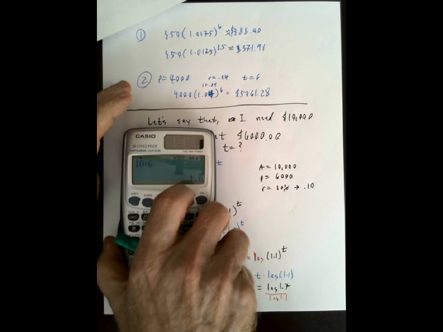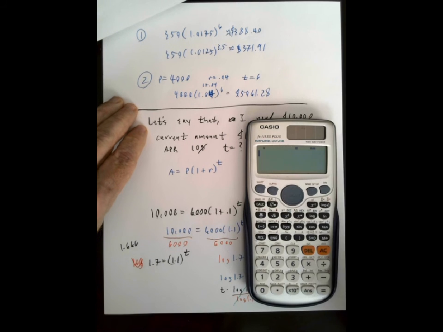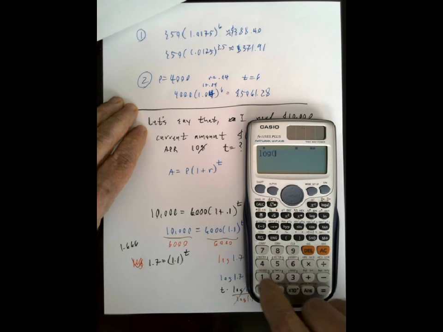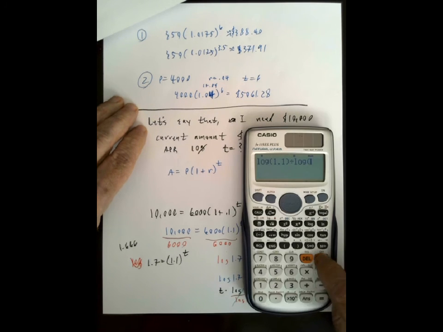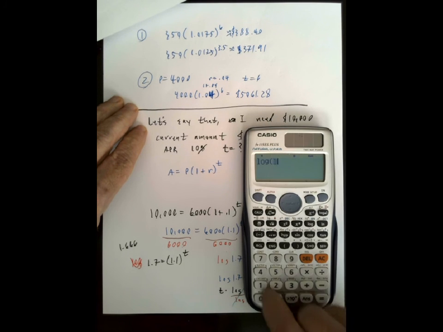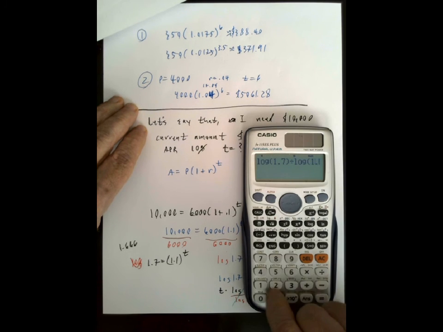I just do that on Mr. Calculator here. Log, and notice I'm using base 10 log here. It doesn't matter which log you use. Log 1.1. Make sure you close the parentheses there, or however you need to do to group it on your calculator, divided by log, oopsie, I did that backwards. Log 1.7, close that, divided by log 1.1.